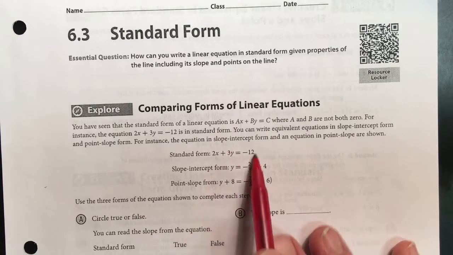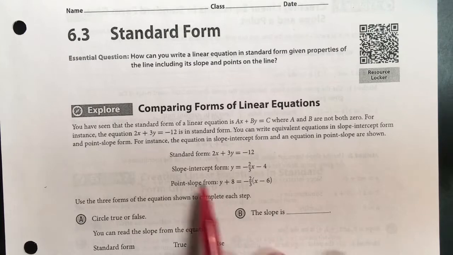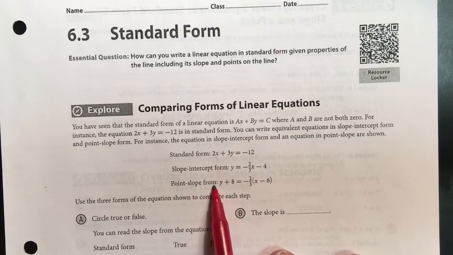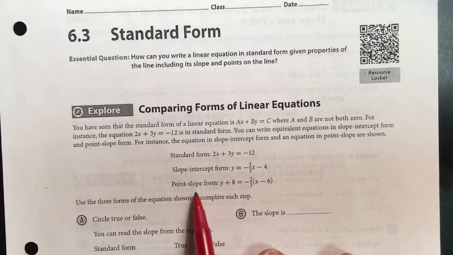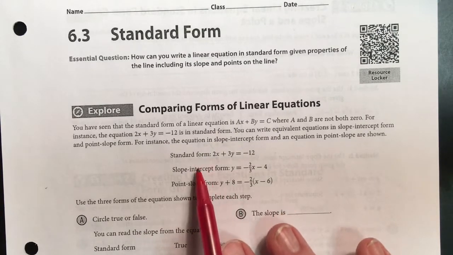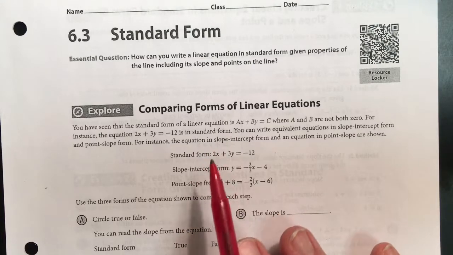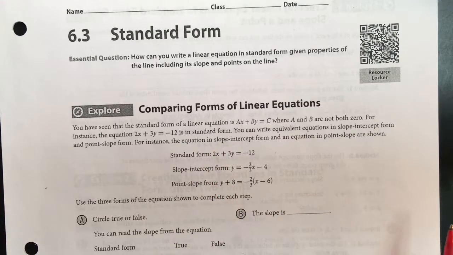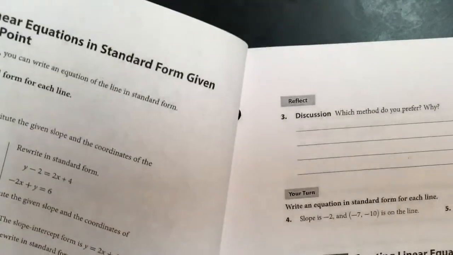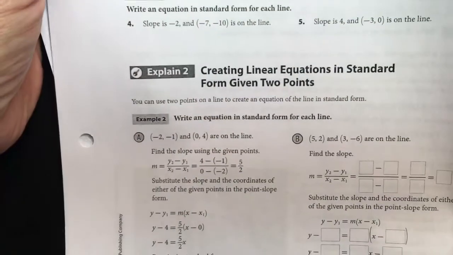Subtract 2x, divide by 3, you'll get this. You can also convert it to point-slope form, which is a little bit more complex and not something we're going to do. But the bottom line is, those three types of forms are really all the same equation, and they can be interchanged to help you find different things. So we'll do some examples here for you. If you head into the third page, this is page 263.